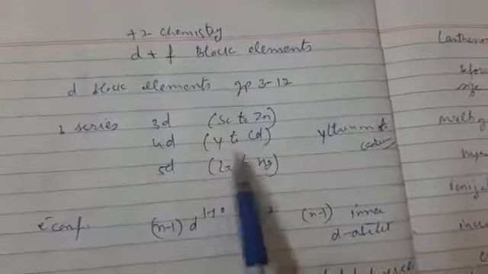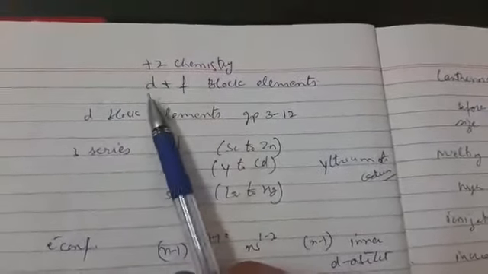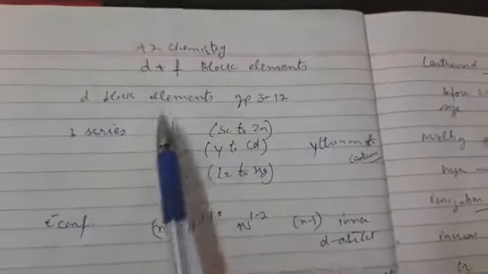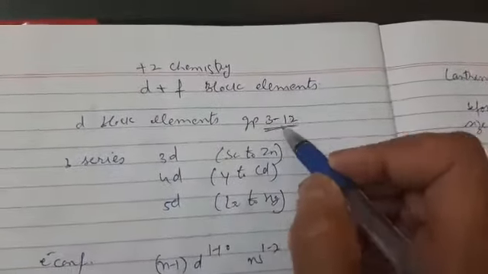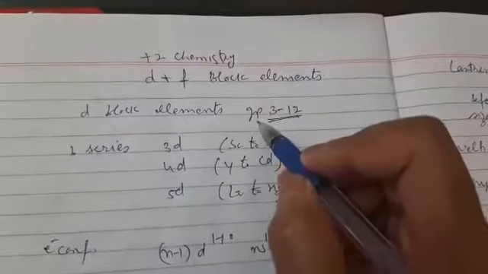Hello students, so we are in plus 2 class and we have started d and f block elements. D block elements generally start from group 3 to 12. These groups 3 to 12 are known as the d block elements.